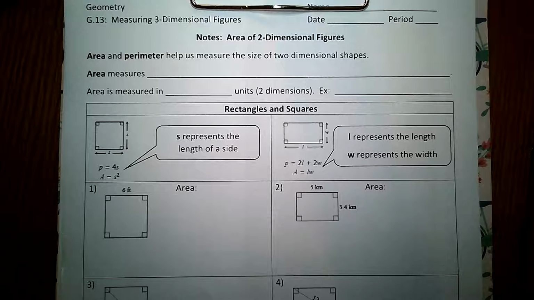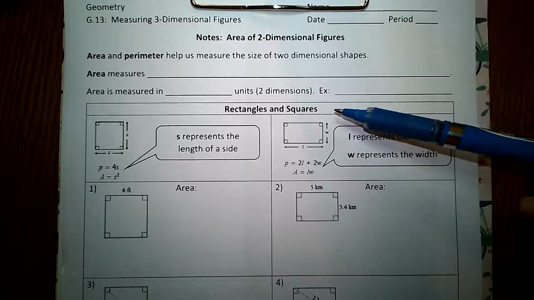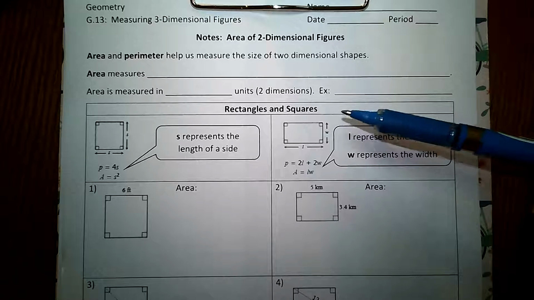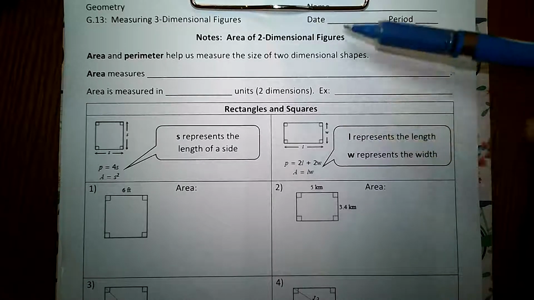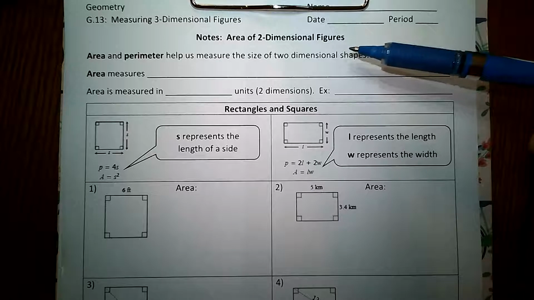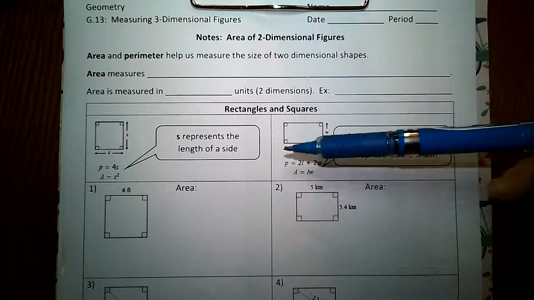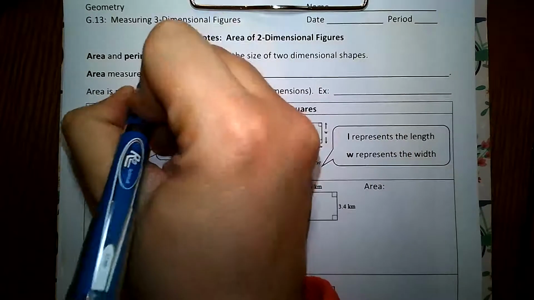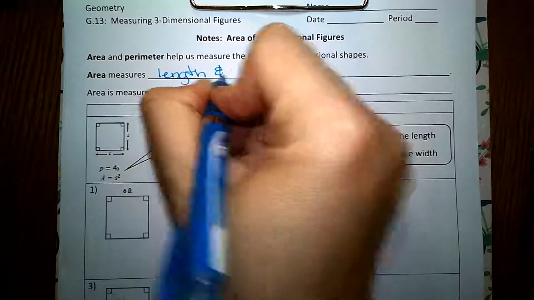So here we're trying to find the area of, on this first page, we're working on rectangles and squares. But before we do that, let's make sure that we understand what we're finding. Area and perimeter help us measure the size of two-dimensional shapes. So if we want to find the area of an object, we're really measuring the length and width of that object.